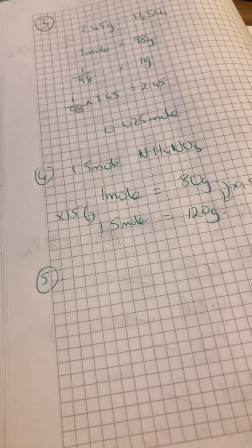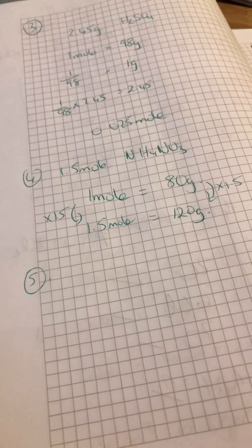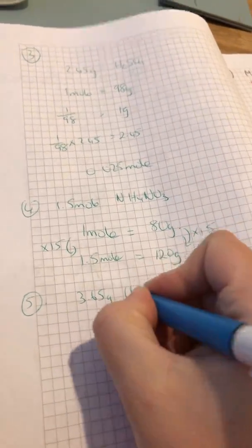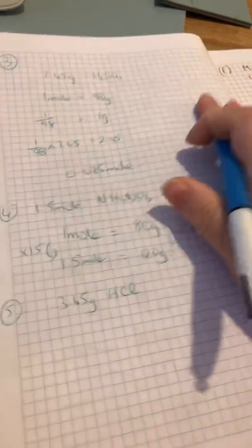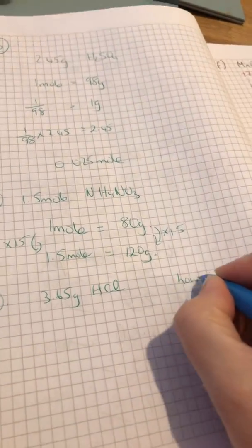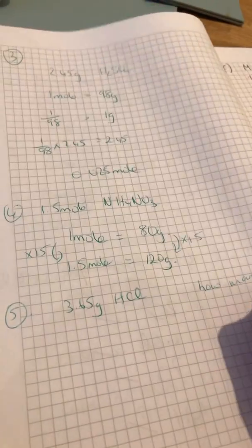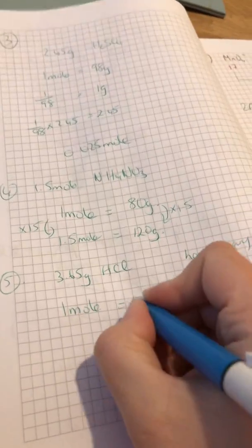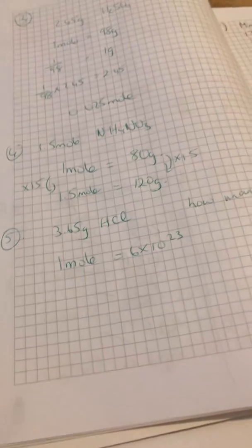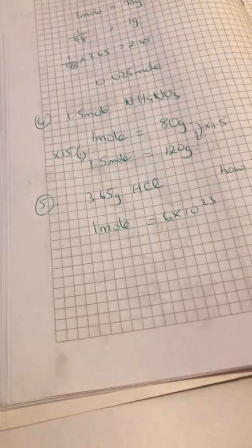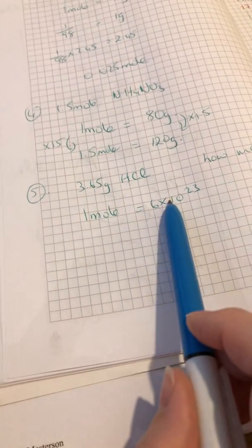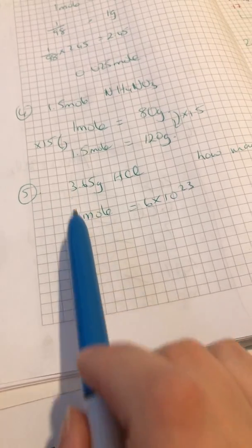Example 5, converting mass to number of particles. The first question says 3.65 grams of HCl, and you're asked for the number of molecules. You're taking a look at the formula now, so you know that 1 mole of this will have 6 by 10 to the power of 23, and this is Avogadro's number. You have it in grams, and you need it to be in moles to be able to use this formula. There's no way of directly going from here to here. You have to change this one into moles first.